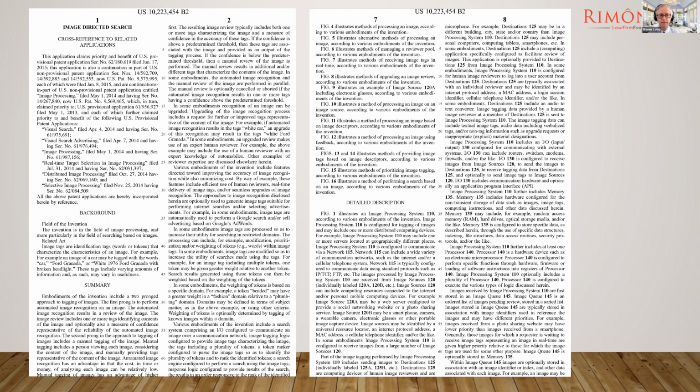There are numbers. So if you look in column 7, just below the heading detailed description, it refers to figure 1, and it talks about an image processing system 110, right? So you should be able to look at figure 1 and see image processing system 110, okay? That's how we keep track of what we're talking about in the patent application.